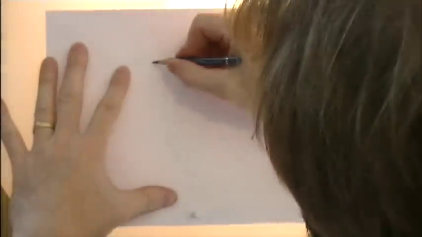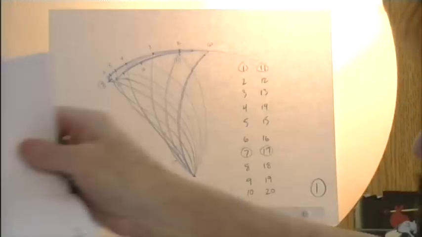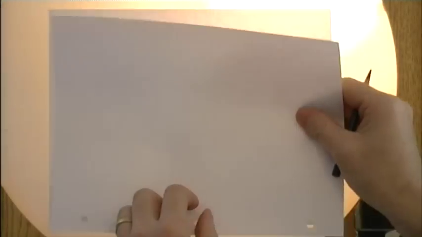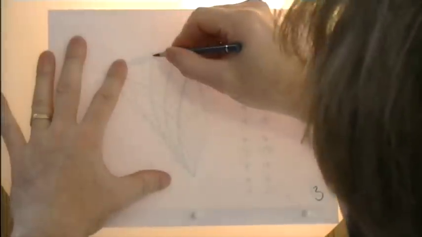And number 3 will be right here. It's getting harder to see through it now. So what I'll do is take my papers off and set my drawings off to the side so they stay in order. Over here. My drawing number 3 is right here.